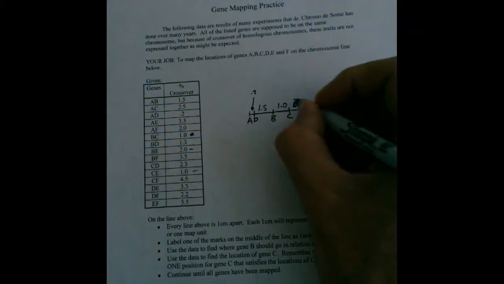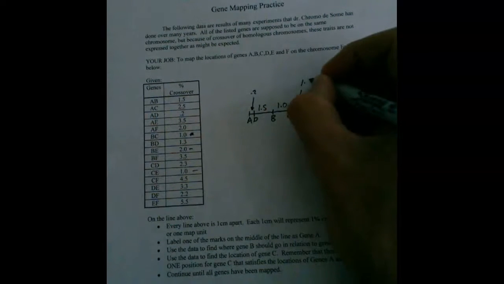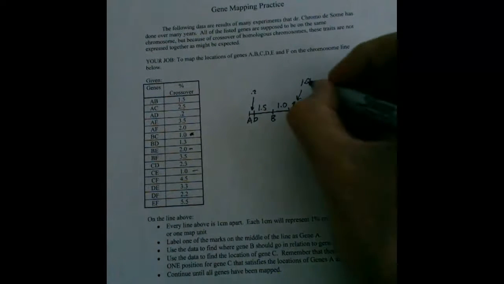Make that not look like a 10. It's 1.0. That's an ugly, ugly 1, buddy. That number right there, 1.0. Shouldn't have used a Sharpie. Oh, I did it again. There you go. Okay, good.